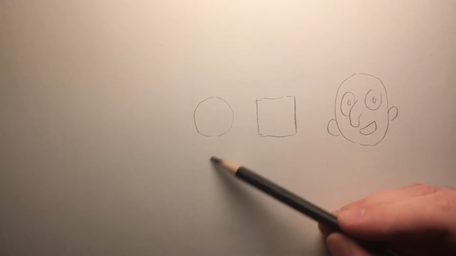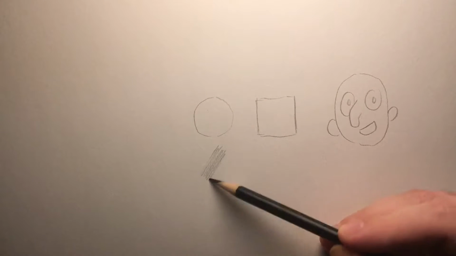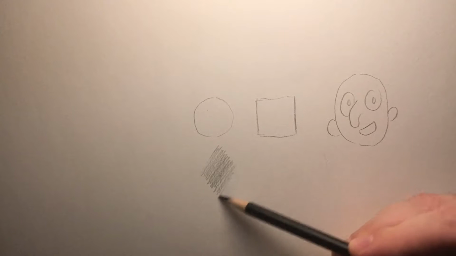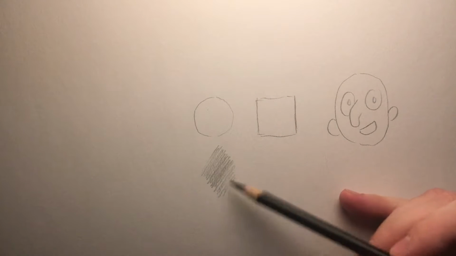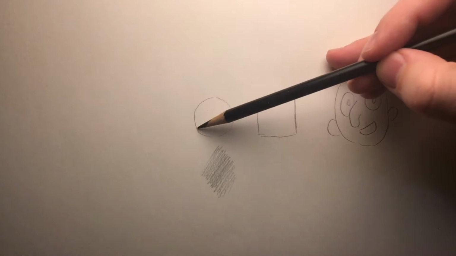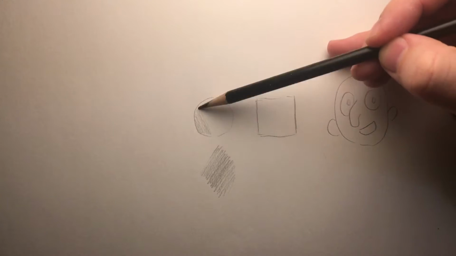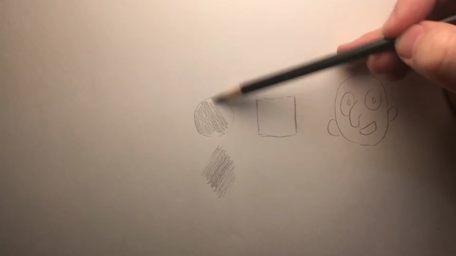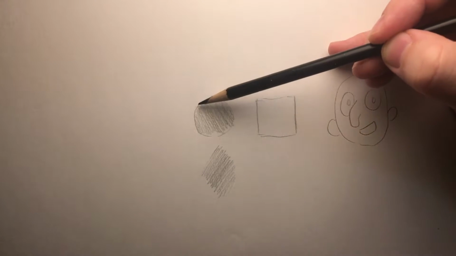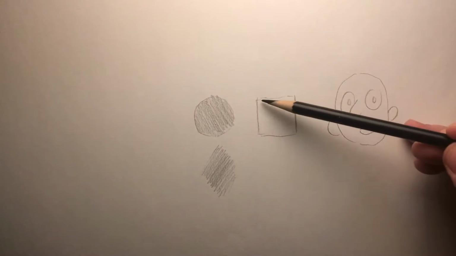And it's really a difficult thing to almost describe because shading, what it really implies is this. It's this motion. It's doing this, right? That's shading. Shading is just putting a lot of graphite down. So this is in fact shading, as far as I'm concerned. It's simply coloring in a shape.